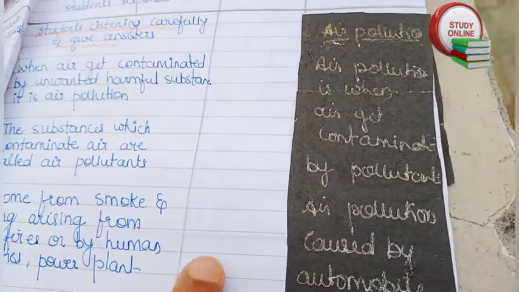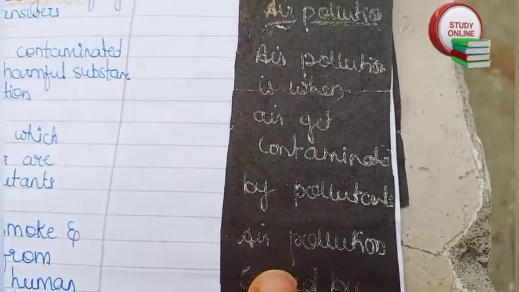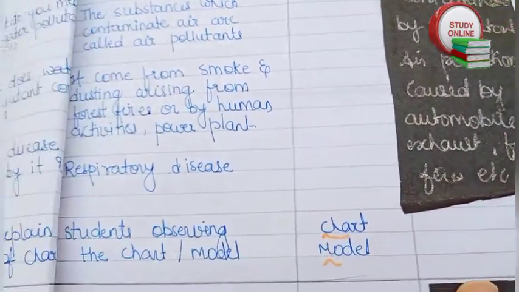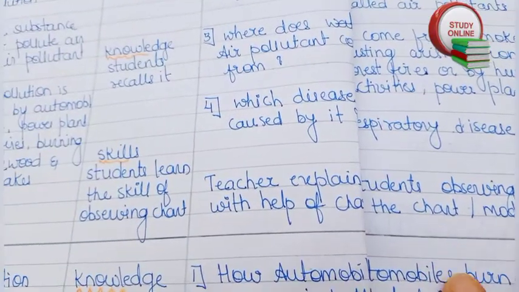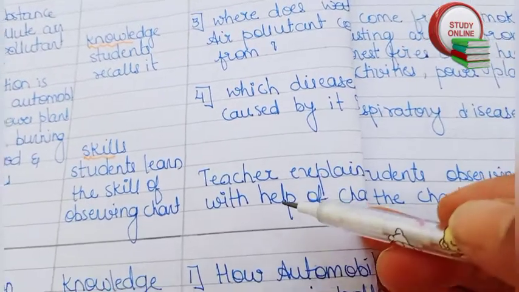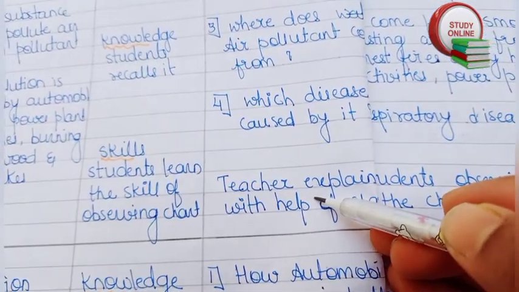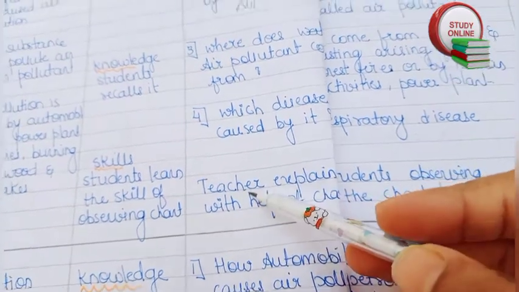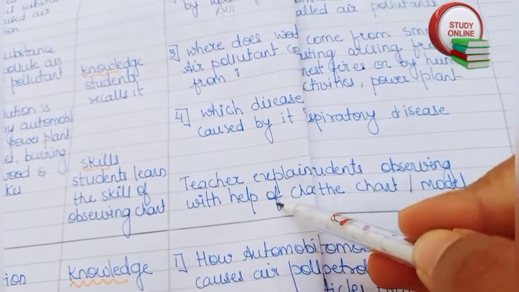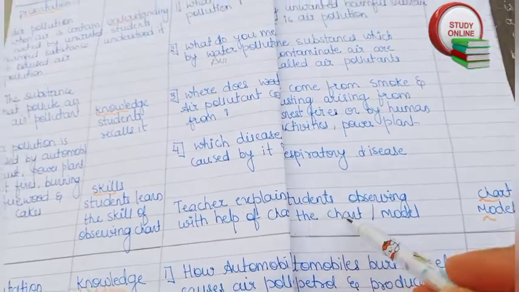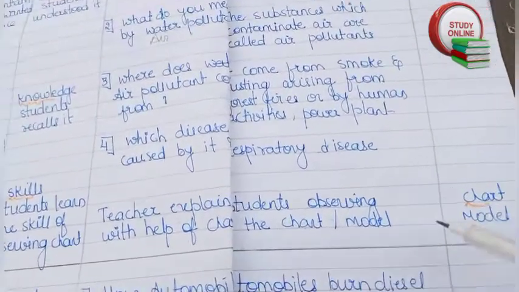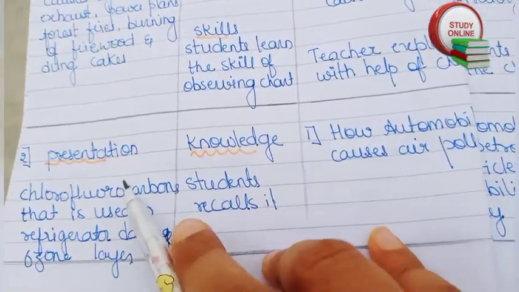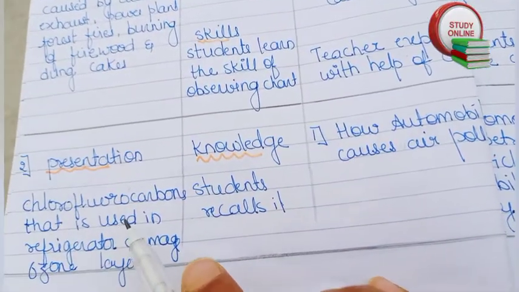Now here you can see blackboard work. I hope it is visible. So what you have to do is write all the main points. Okay, so after explaining them properly, we also have to use some teaching aids like a chart or model. So the teacher has to explain with the help of the chart or model, and students are observing the chart or model. Okay, for teaching aid we have to write chart or model, whatever we have. Presentation 2, you can see the content here.